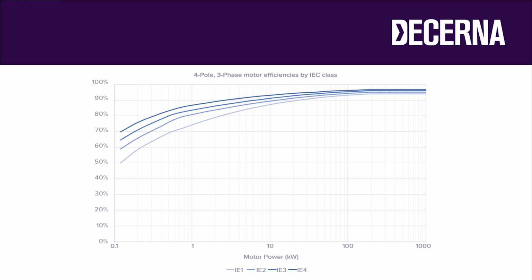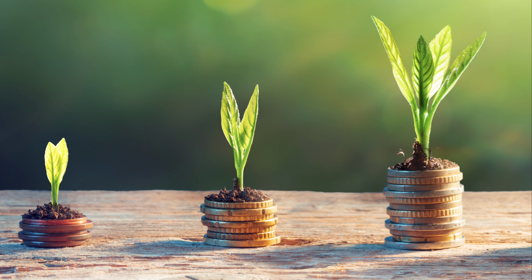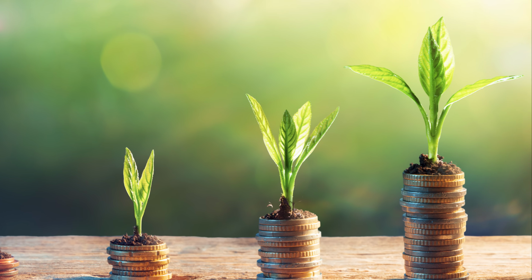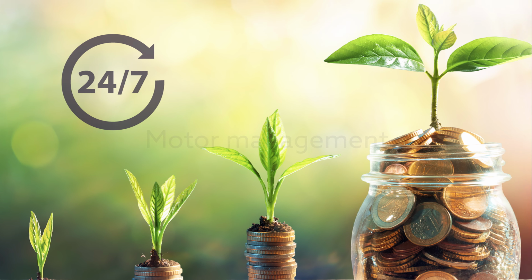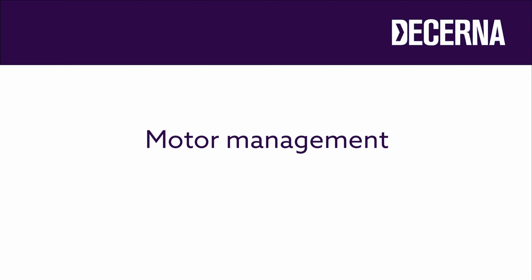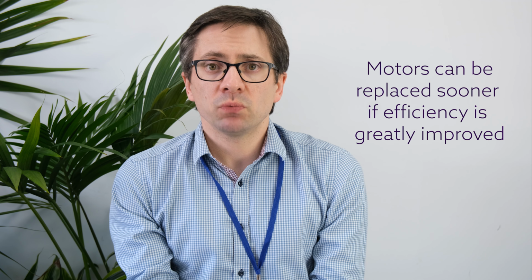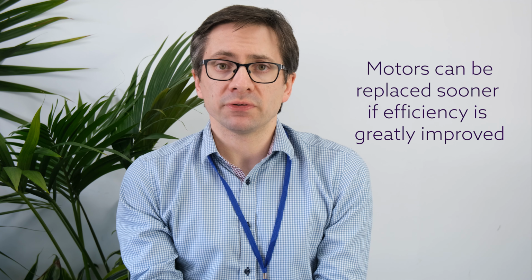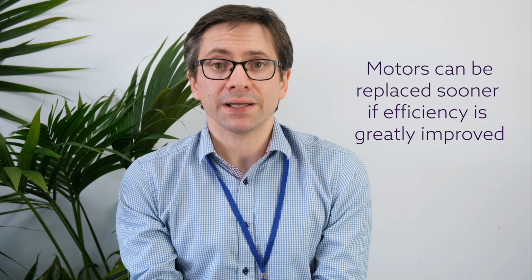Regardless of these regulations, it's worth checking the energy efficiency class of any motors being procured, as it can have a major effect on energy consumption. Even a modest improvement in efficiency from one motor to another could give rise to very significant savings accumulating over time, particularly as many motors run continuously day in, day out. Motors that are due for replacement within the next few years may be worth replacing sooner if there is the potential to improve their efficiency at the same time.